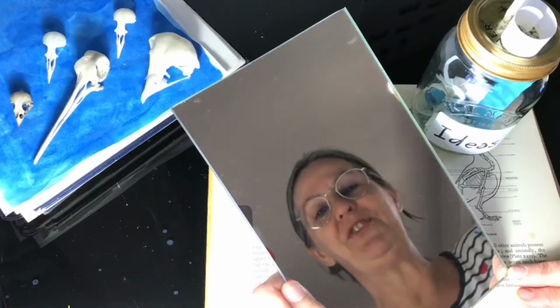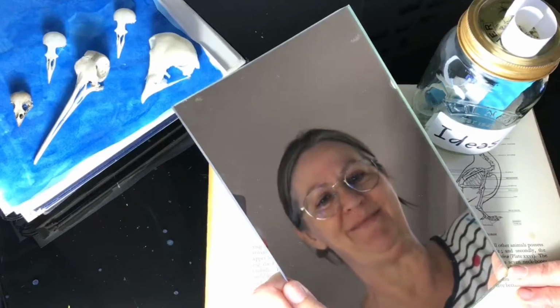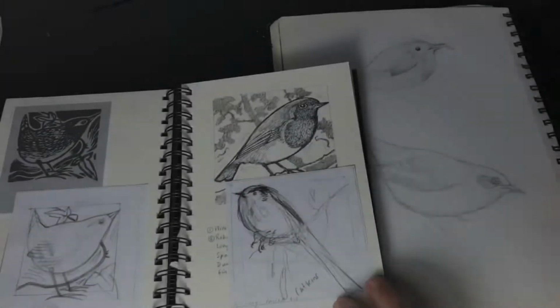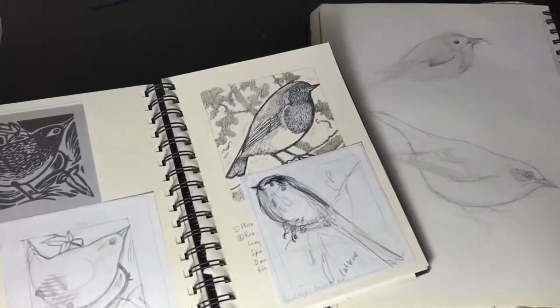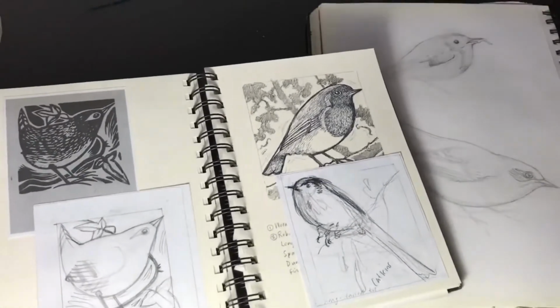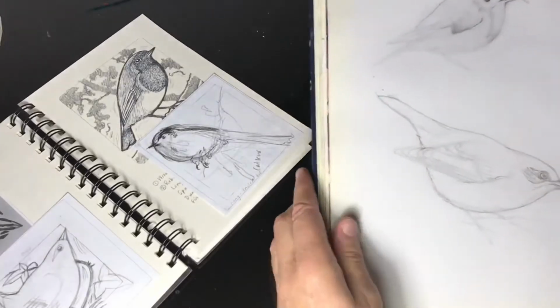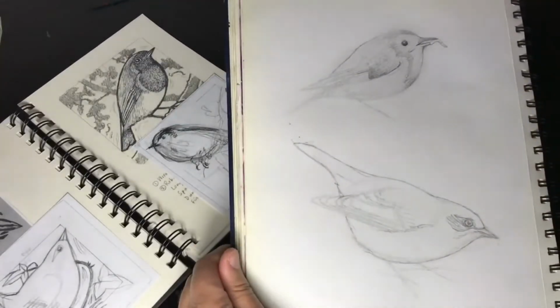Let me introduce you to a new topic which I think is going to keep us busy for a few weeks to come. You can see in my sketchbooks some of my preliminary drawings for lino cuts, and there's a page of drawings here where I was looking at a robin.